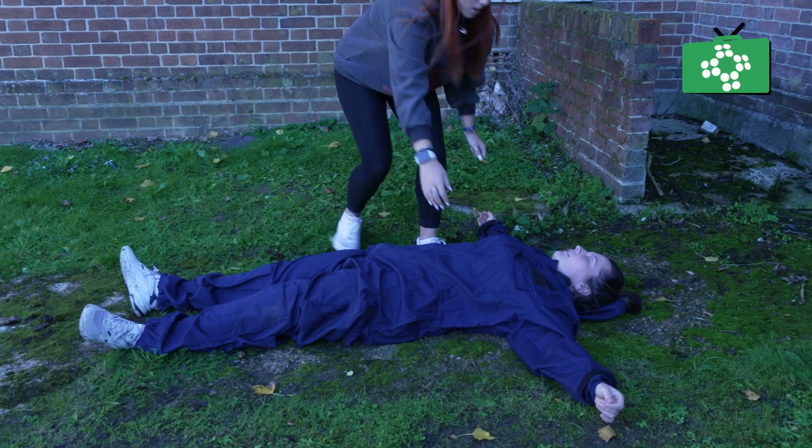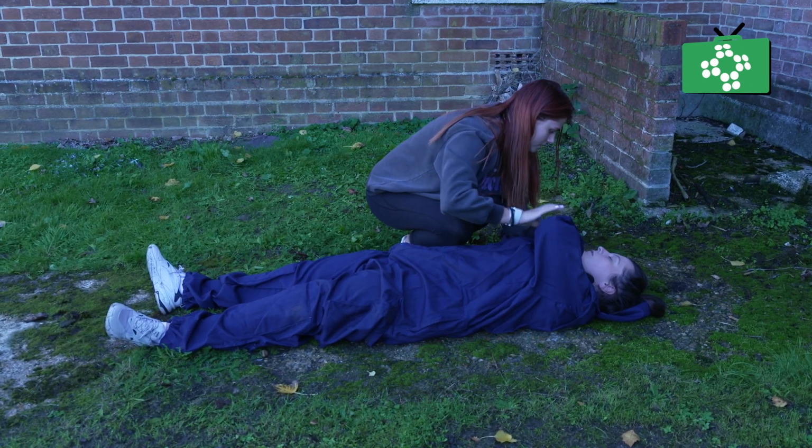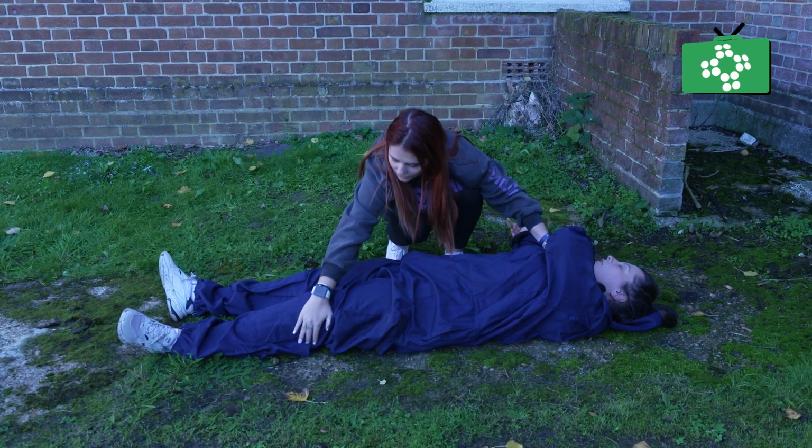When the check is complete and you found no evidence of any injury, the patient should be placed in a recovery position as follows. Kneel next to the patient. Ensure the legs are straight and the feet are together. Take the hand nearest to you and place it on the floor at 90 degrees to their body. They will end up resting their head on this arm.